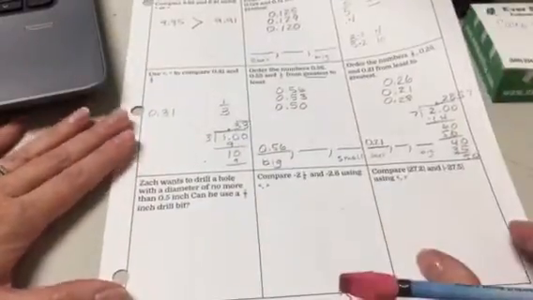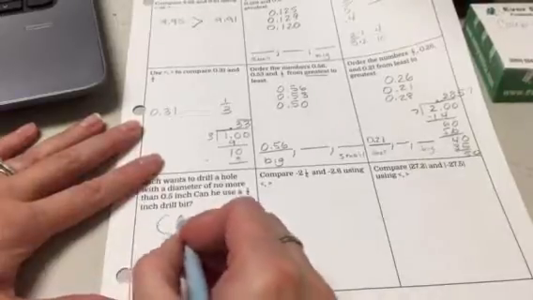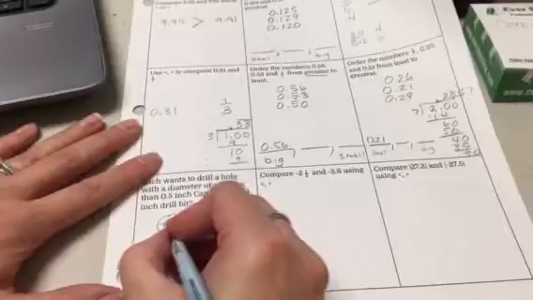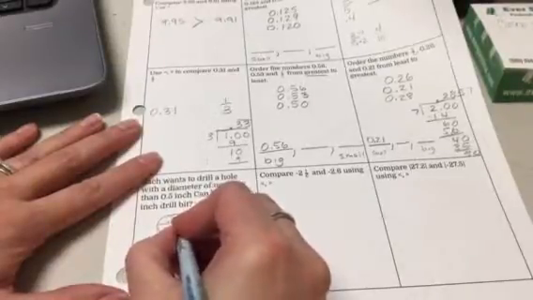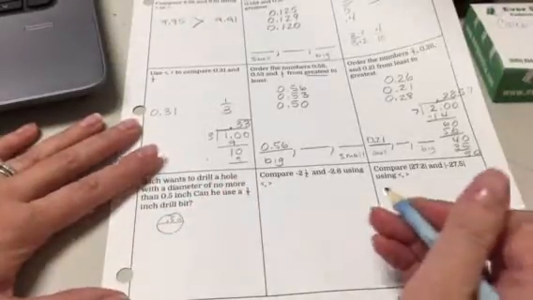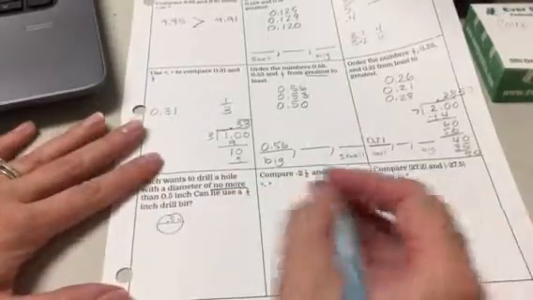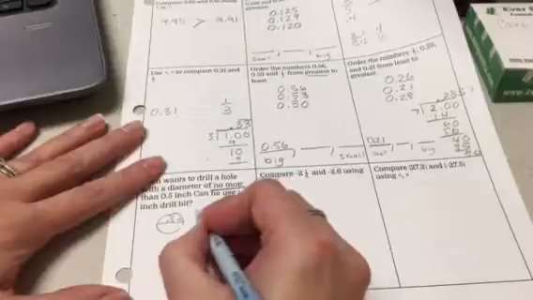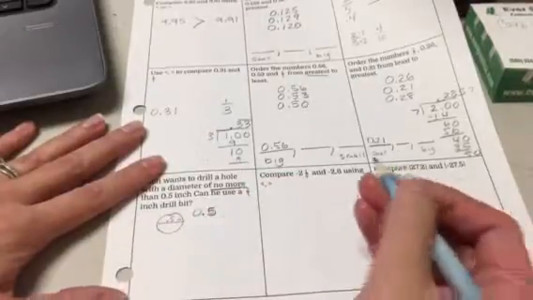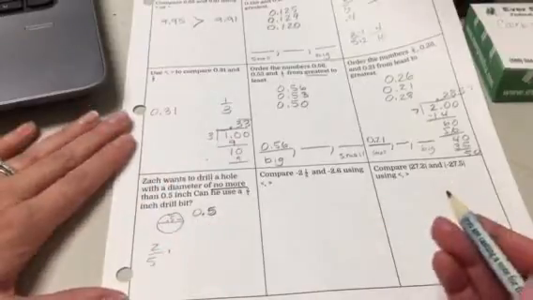All right, down on the bottom. Zach wants to drill a hole with a diameter of no more than 1/2 inch. So diameter means how far across it is. So we don't want it any bigger than 0.5 inches. Okay, if it's no more than, we want it less than 0.5. Okay, so we need to find out, well, what's 2/5 as a decimal?